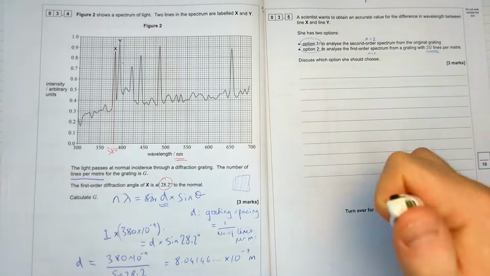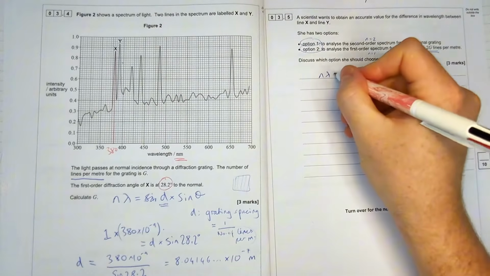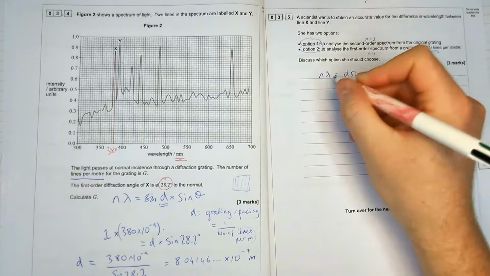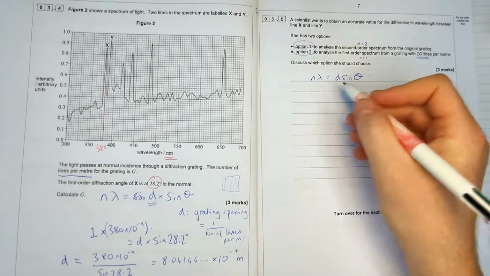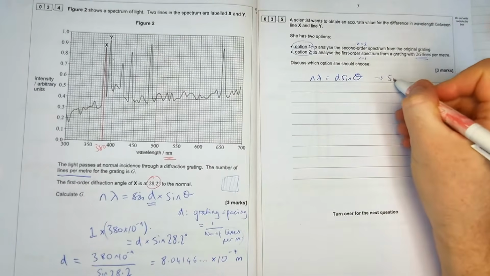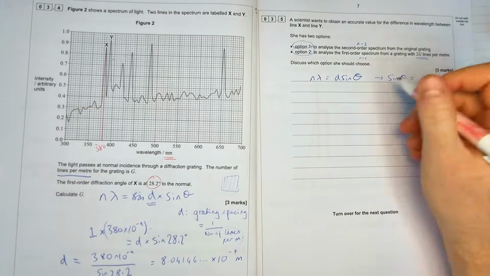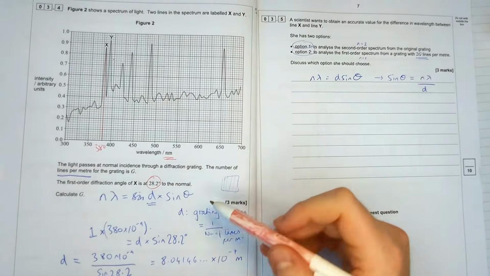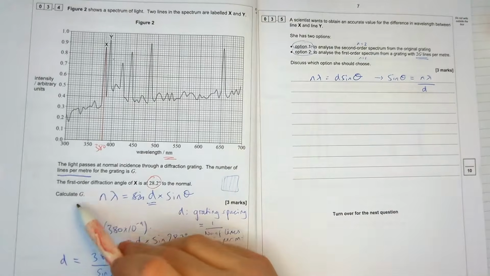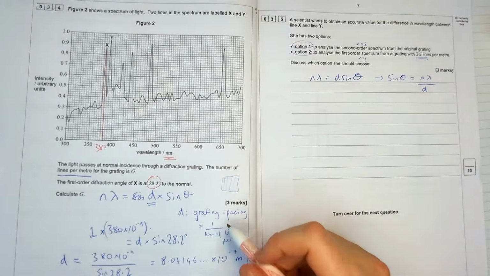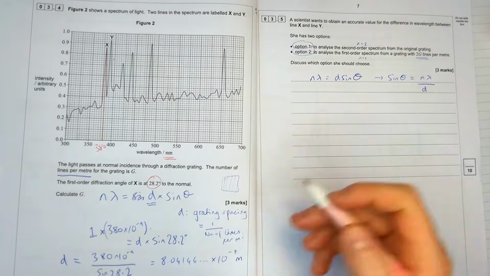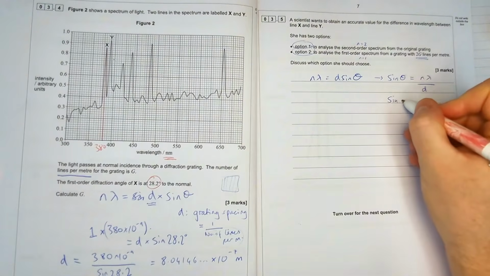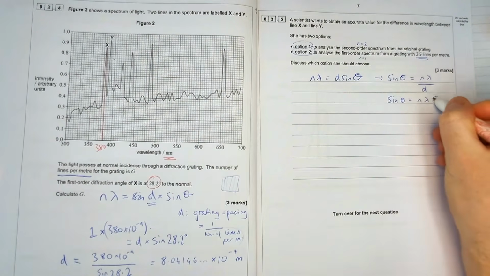So basically, we've got to look first at this equation. n lambda equals d sine theta, and rearrange it for theta. So sine theta equals n lambda over d. Now for this particular experiment, they don't really use d, we're using G. So G, as I said earlier, is equal to 1 over d. I'm just going to rewrite this as sine theta equals n lambda G.